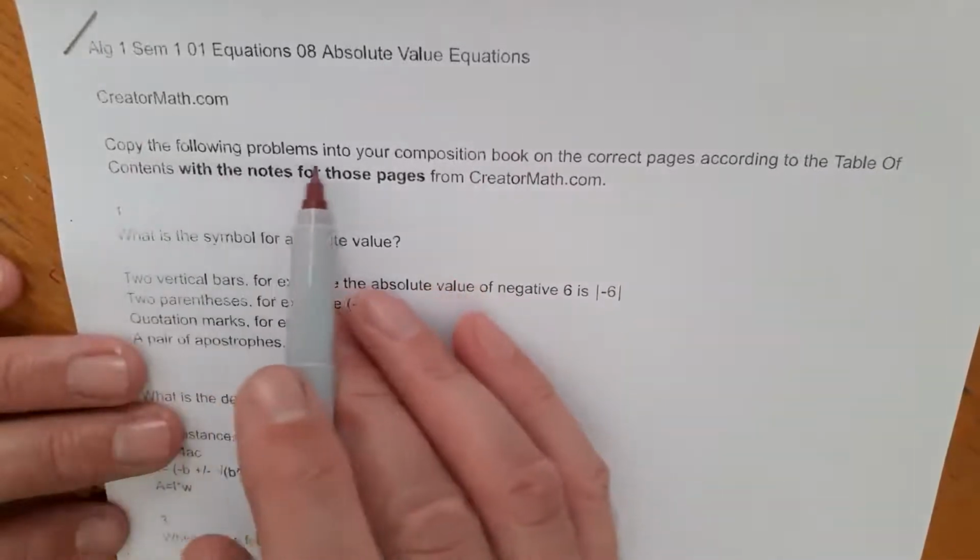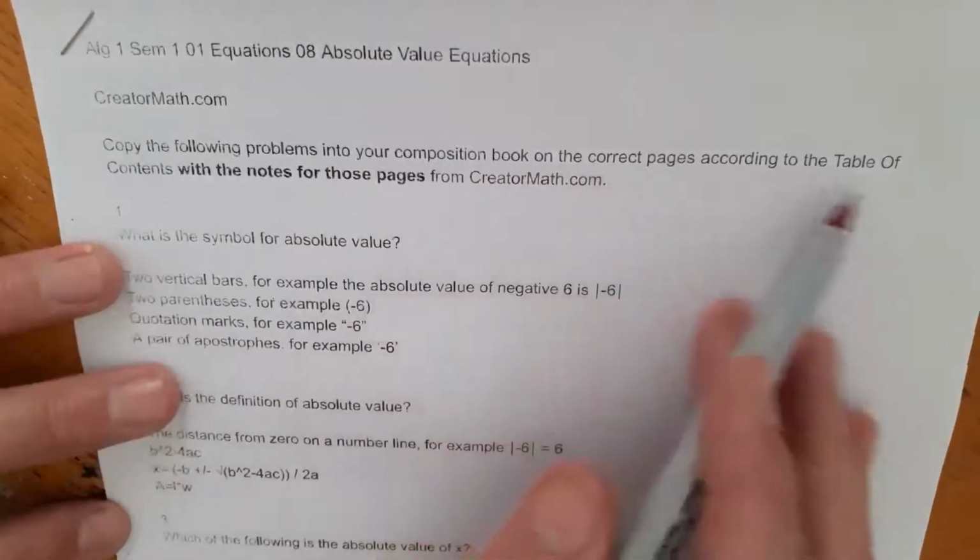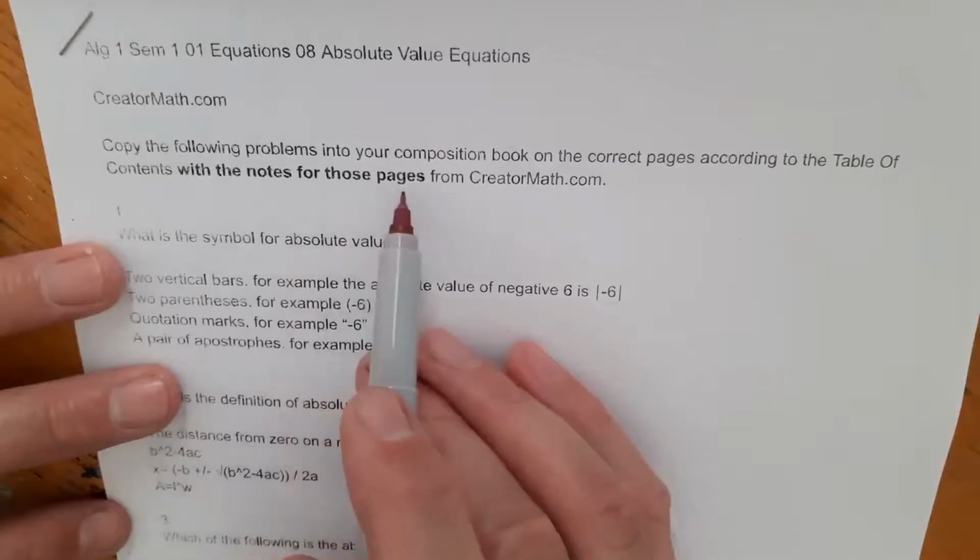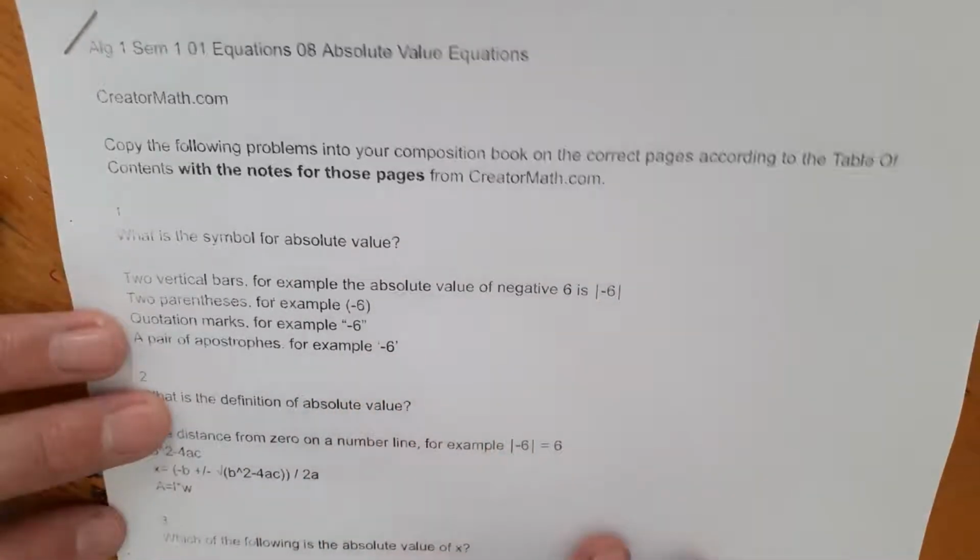The instructions are copy the following problems into your composition book on the correct pages according to the table of contents with the notes for those pages from creatormath.com.